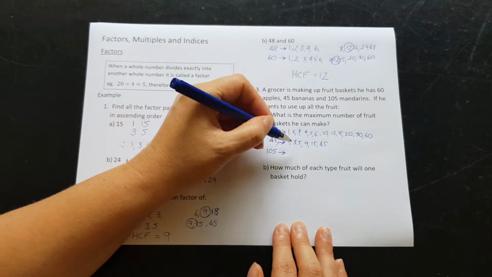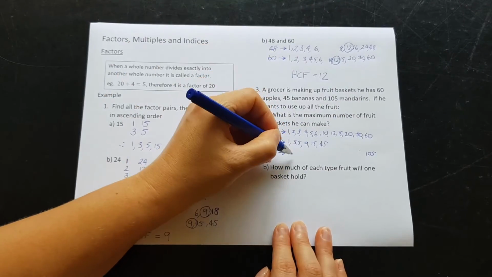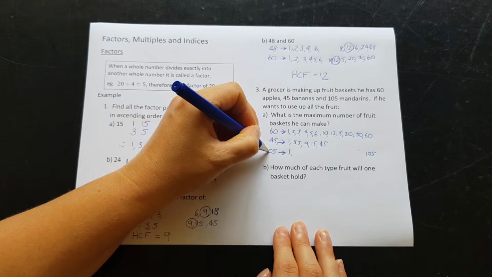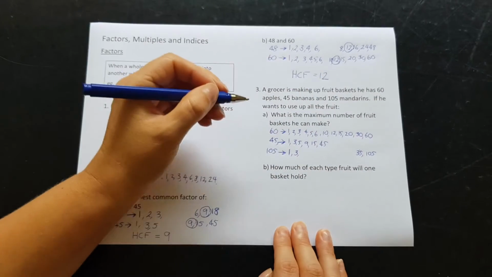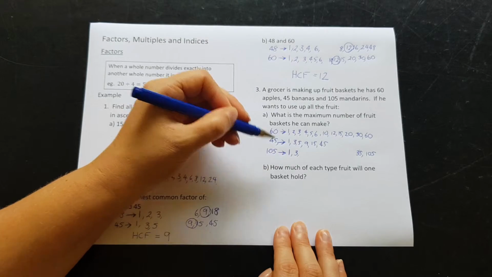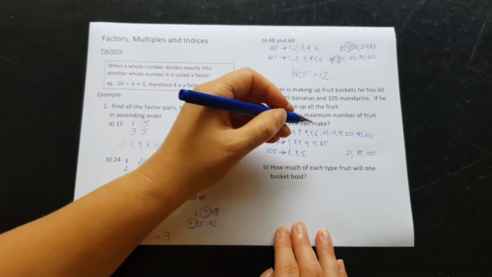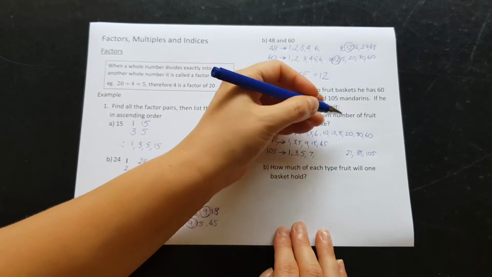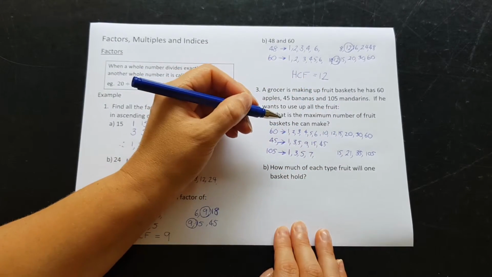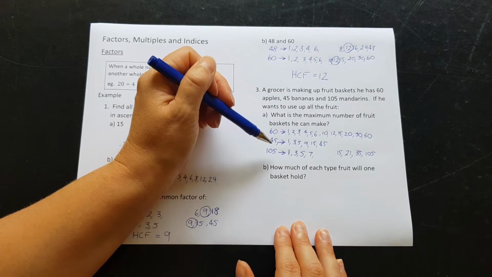Okay, so this is a pretty big number. 1 times 105. 2 is not going to work. 3 is. 3 times 35 makes 105. 4 is not going to work. 5 times by 21 gives 105. 6 doesn't work. 7 times table, so 7 times 15 makes 105. 8, no. 9, no. 10, no. 11, no. 12, no. That's it. We found them all.